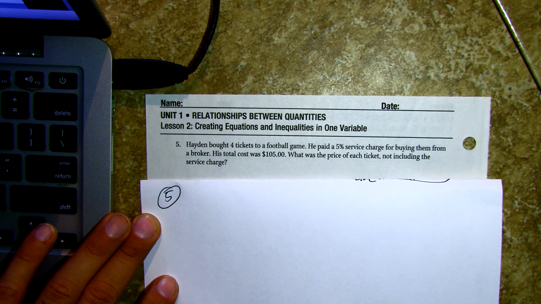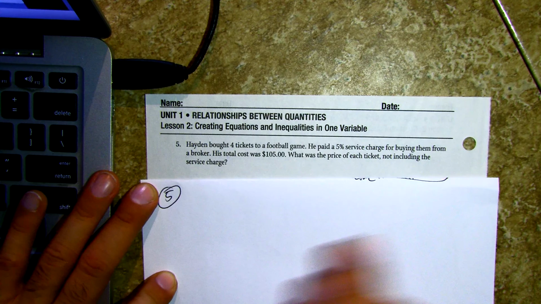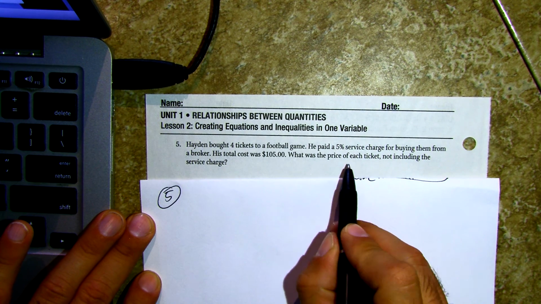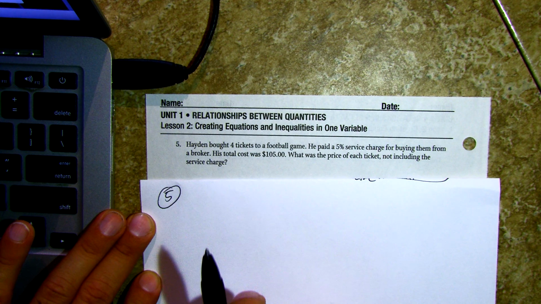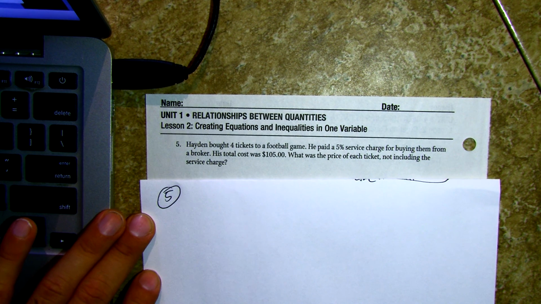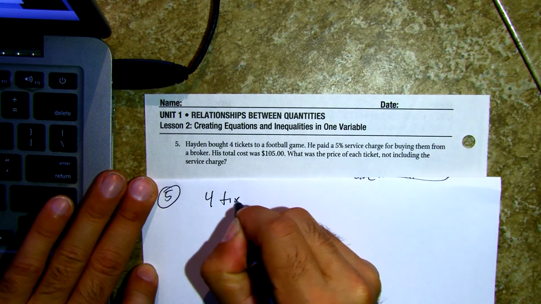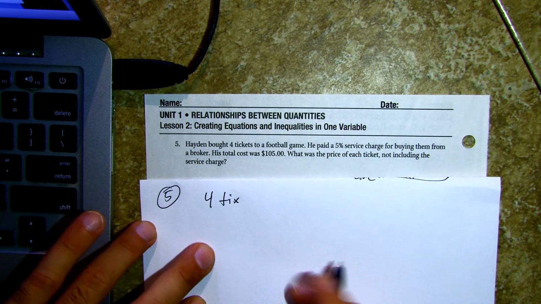All right. And basically I've done steps 1 and 2 right now. I also identified the known quantities. And now what is unknown? We just have to look. What was the price of each ticket? So the unknown is the price of each ticket. That's what I'm looking for. We'll call that X.